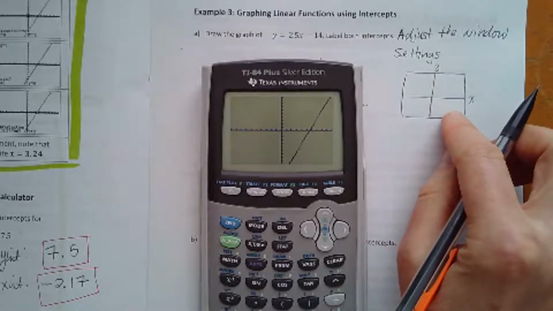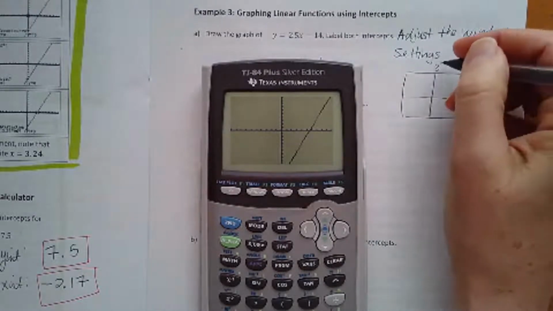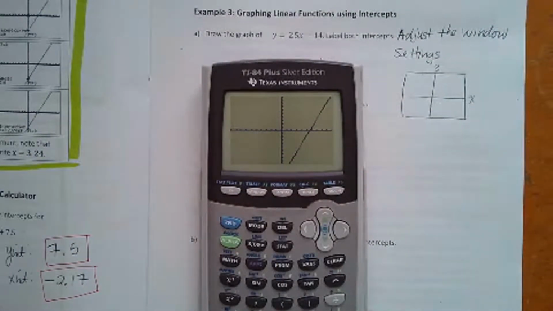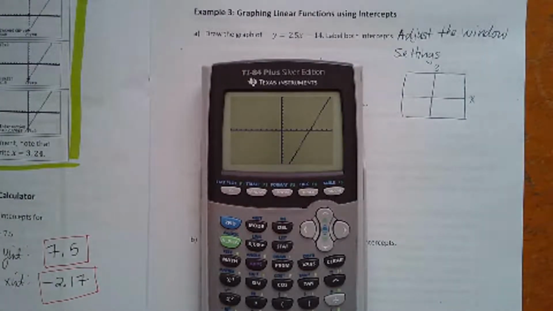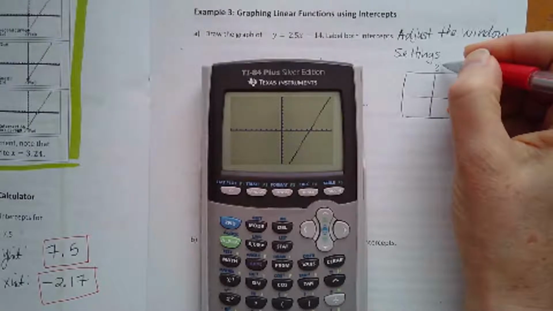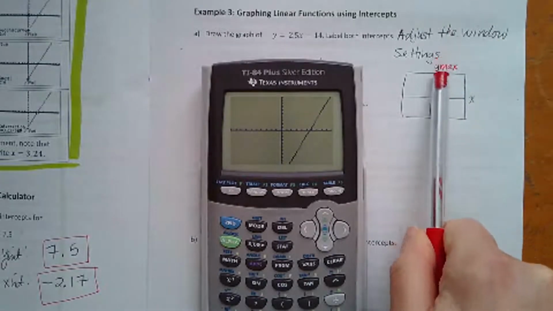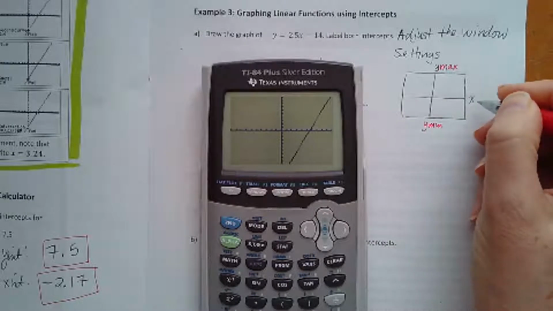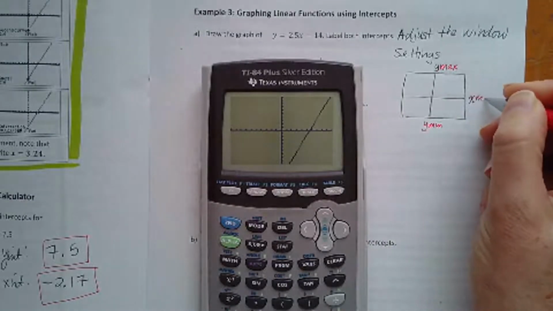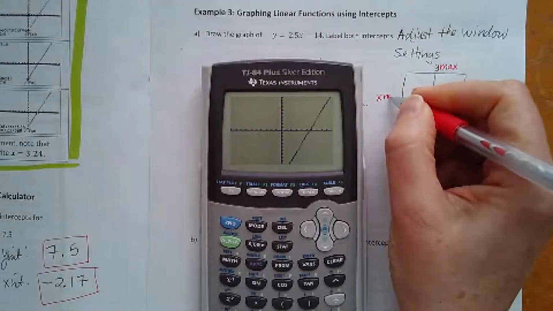Remember, your window settings are x min, x max, y min, y max. So up here, maybe I'll do it in red so it pops for you. At the top of your window is your y max. Okay, maximum is highest. So this is where your highest y value is. This is where your lowest y value is. This is your highest x value, right? The higher numbers of x are on this side. And this is your x min.